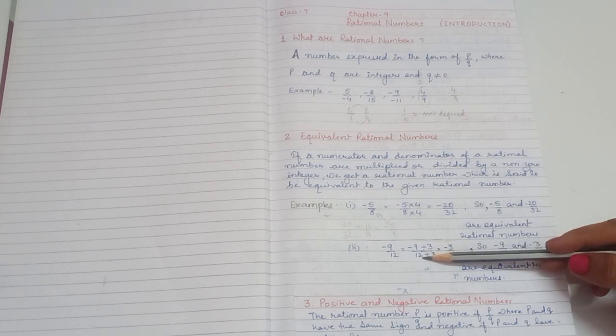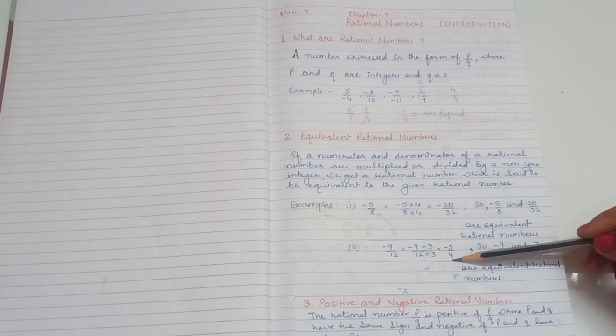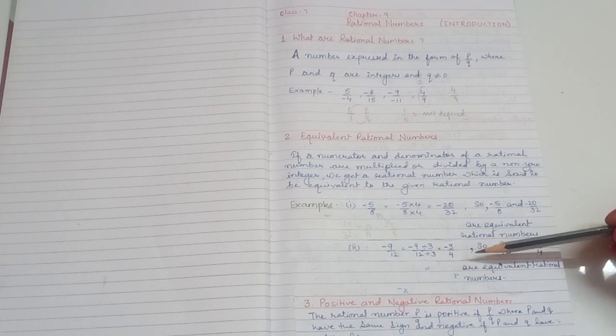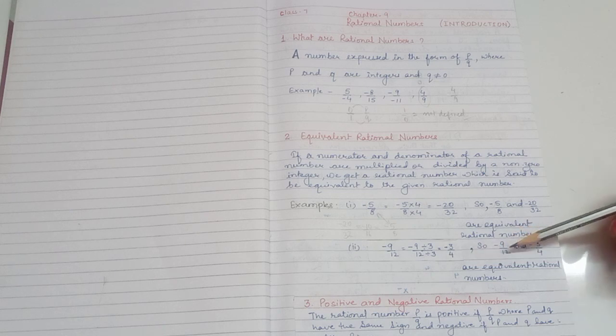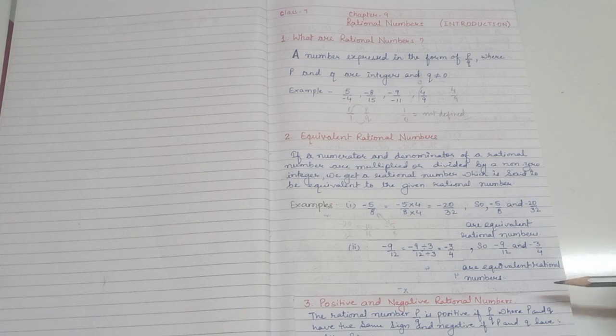If I am dividing 12 by 3, I am getting 4. So here we can say that minus 9 by 12 and minus 3 by 4 both are equivalent rational numbers. Now coming to the positive and negative rational numbers. Next topic is positive and negative rational numbers.